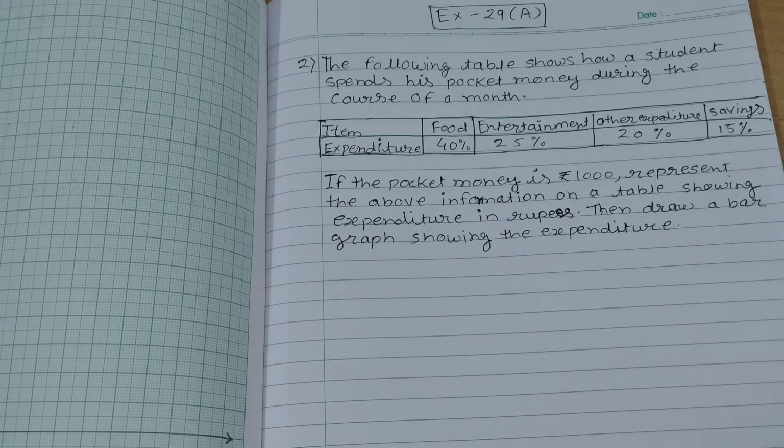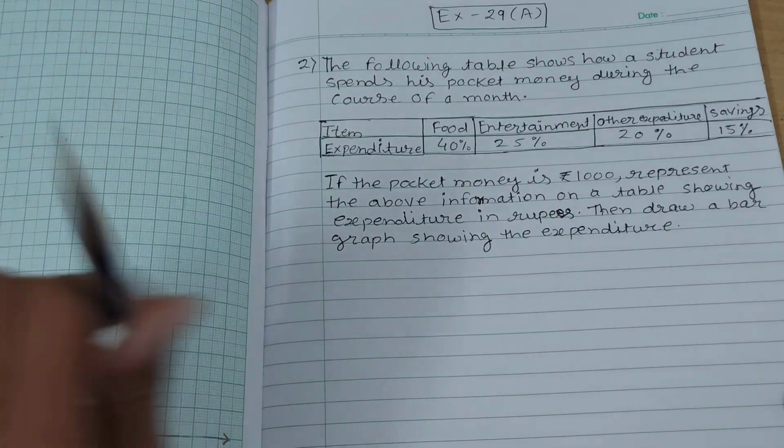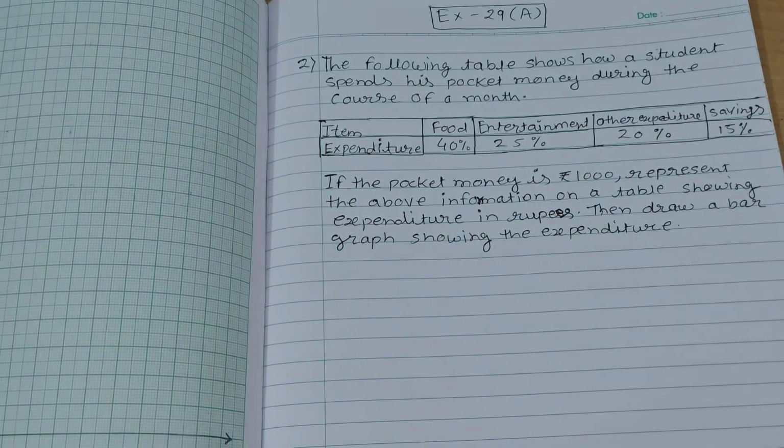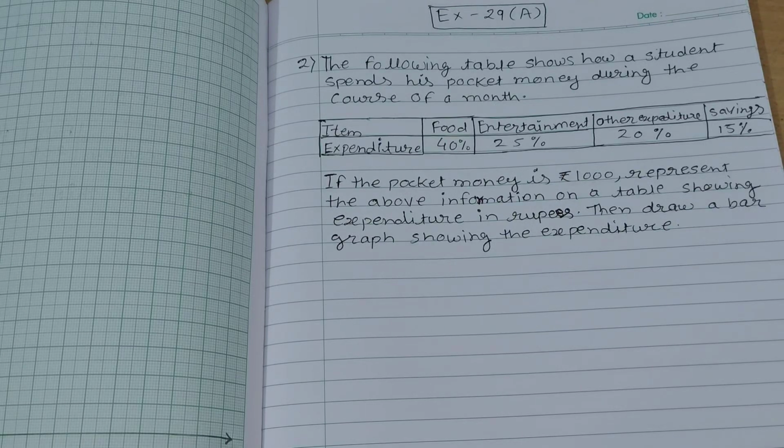How are we going to draw this table? First of all, all the quantities given to us are in percentage: 40%, 25%, all of them. We need to bring them back to their original values in rupees, then only we'll be able to plot it on a bar graph.